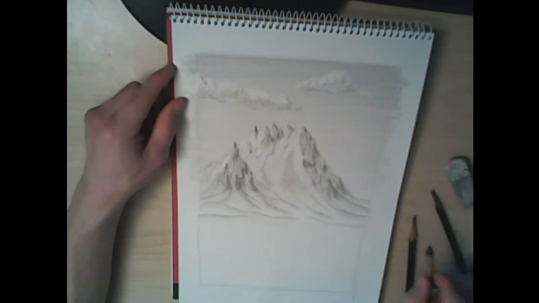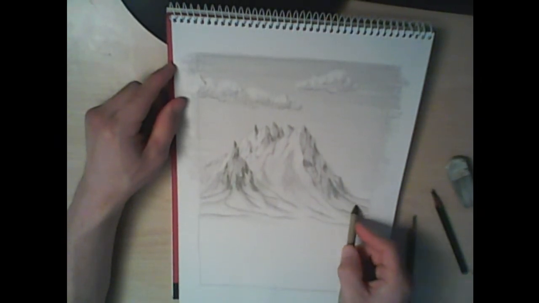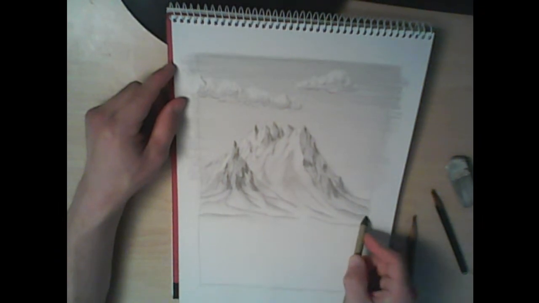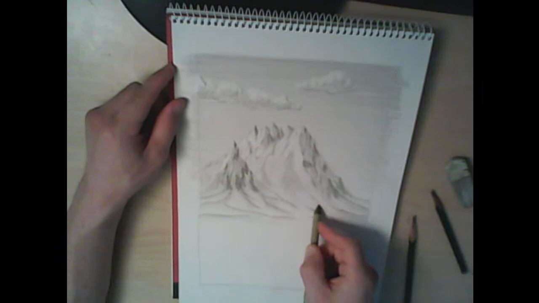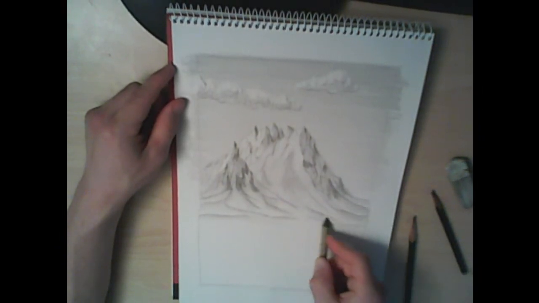Okay, and now I'm taking the smudging tool and just starting from the top of the hill, working my way down to the next hill, getting those very misty hills.